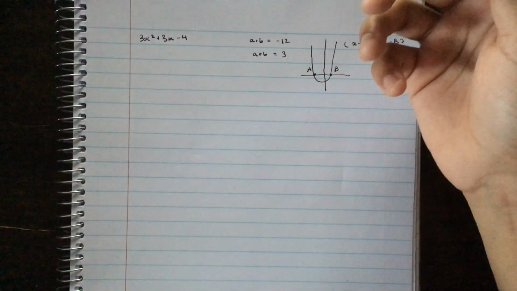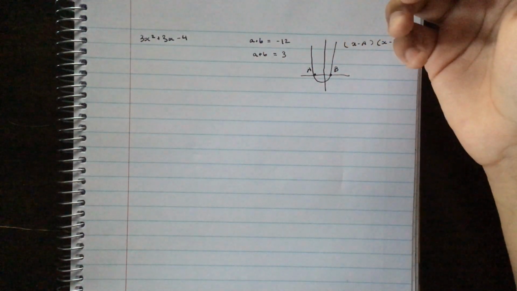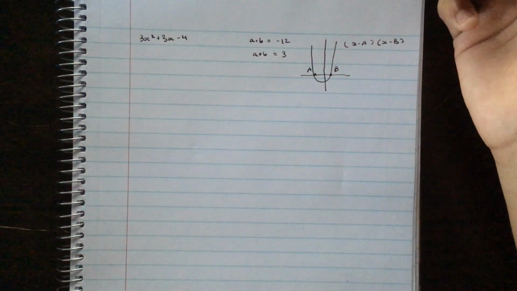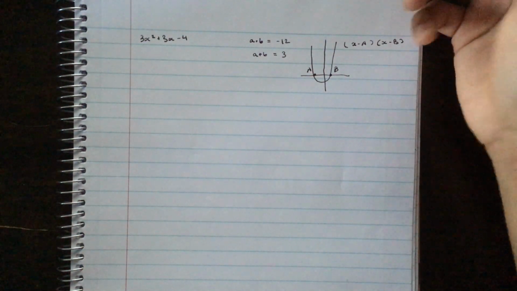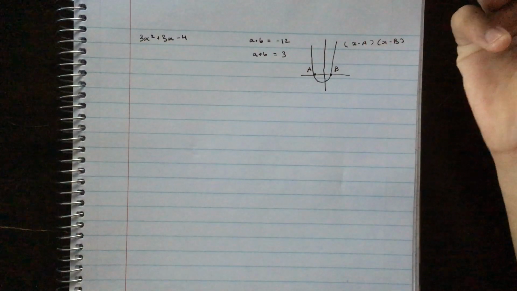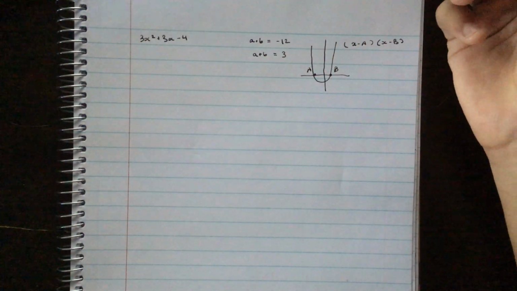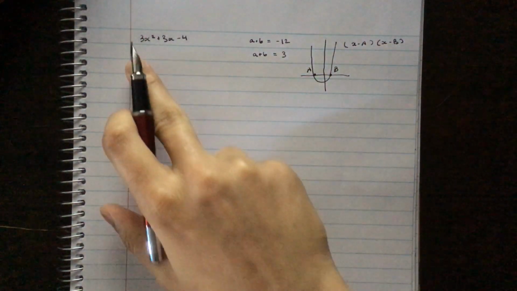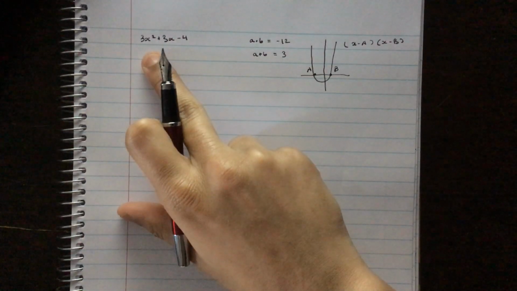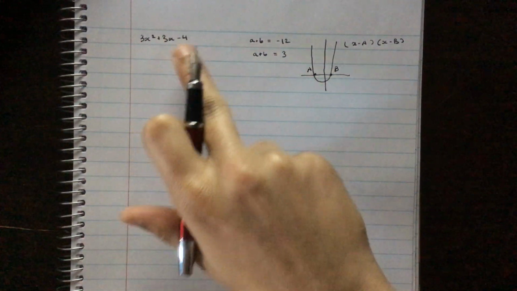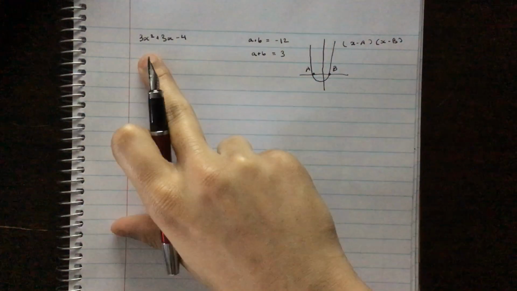Negative 4 can be a polynomial, but pretty much you wouldn't consider it a polynomial because the coefficients of x are all zeros. Anyways, so let's say we have this polynomial, 3x squared plus 3x subtract 4, and you want to factor it out.